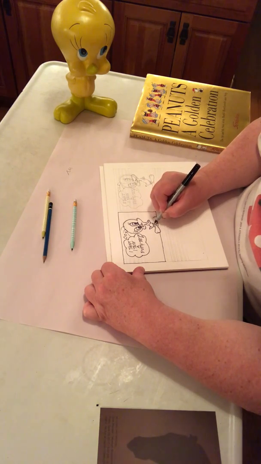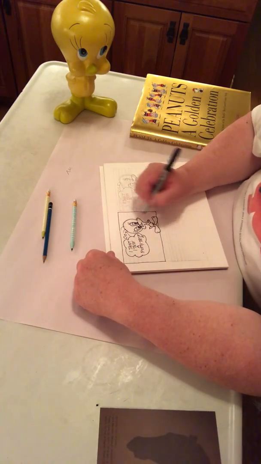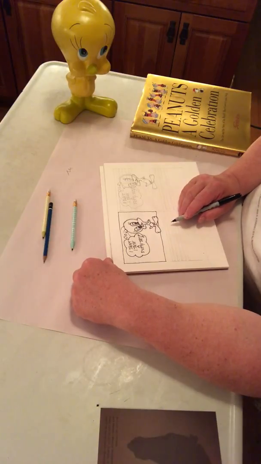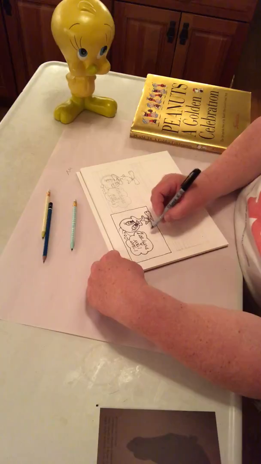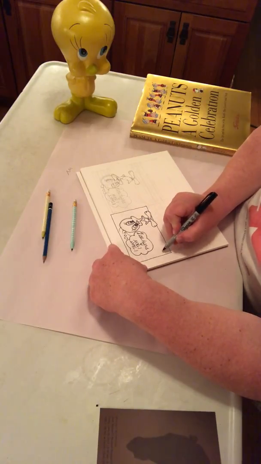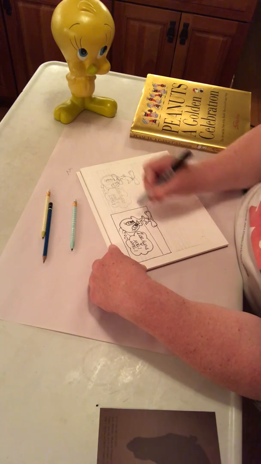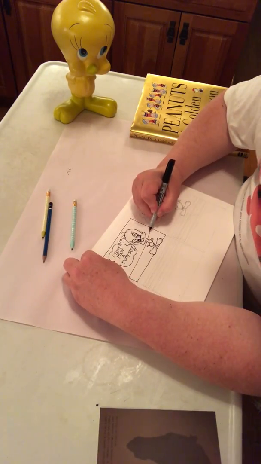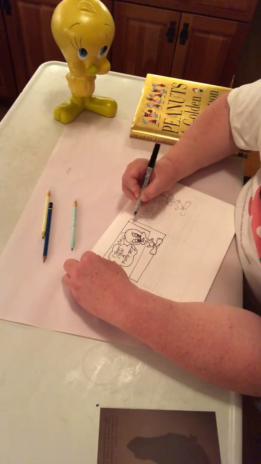Now, I have never drawn Tweety before, so you have to give me a little bit of leeway. I'm just showing you how to do a cartoon more than anything else. Now, sometimes Tweety would be standing in front of a door, so we might put a door going across this way and then up, just to add some interest to the page.